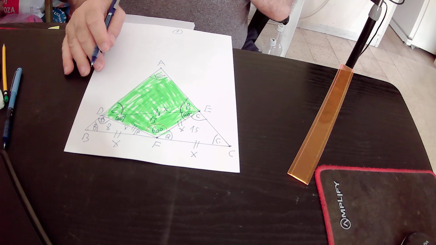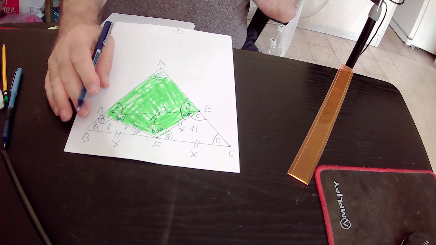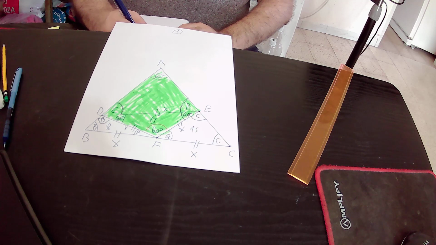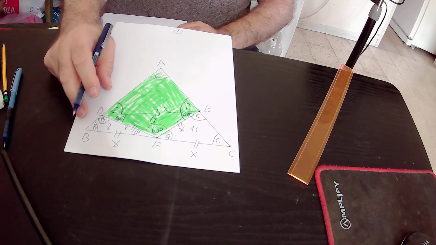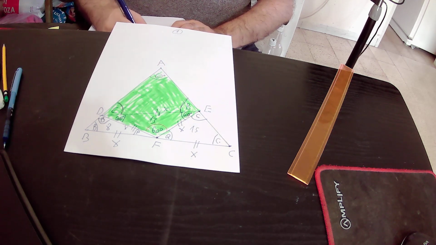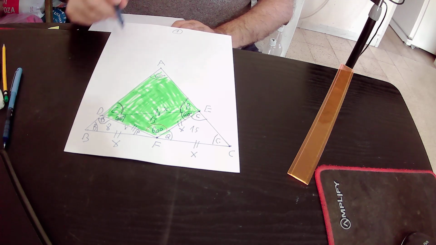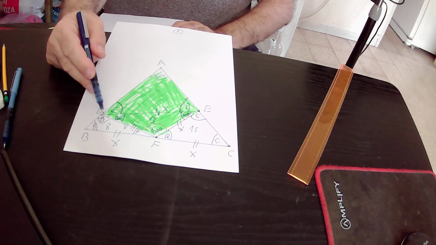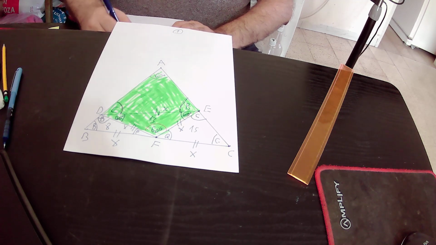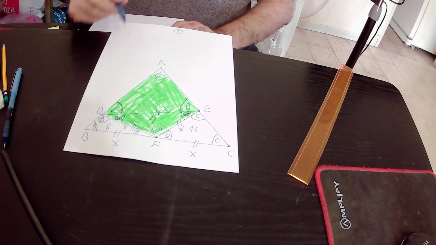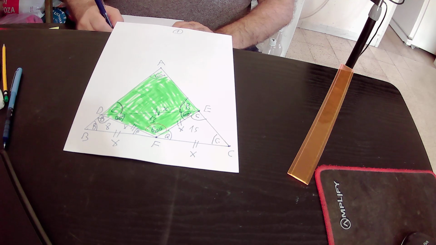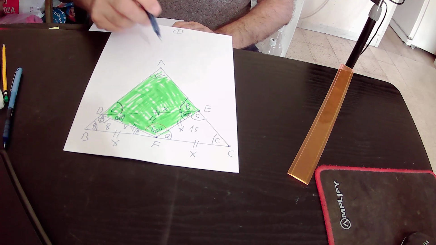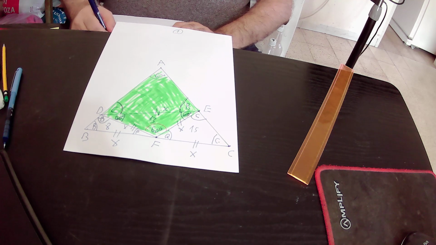And what is the area of quadrilateral DBEC? The area of quadrilateral DBEC will be equal to the area of triangle DBF, that is 8 square units, plus the area of the equilateral triangle DFE, that is 13 square units, plus the area of triangle EFC, that is 15 square units.